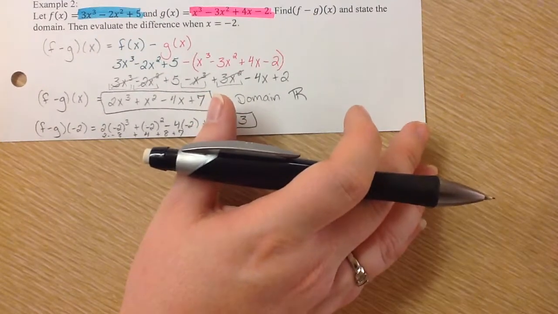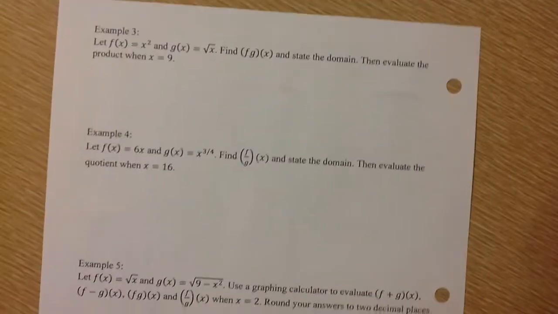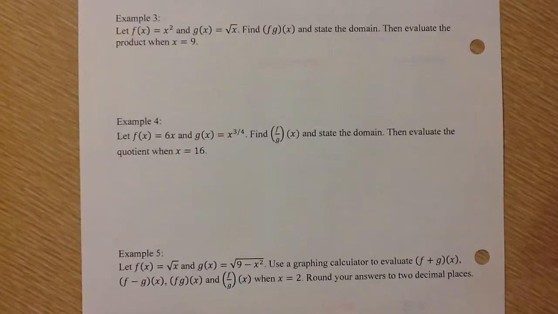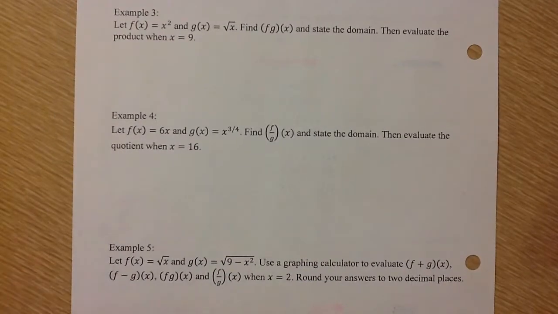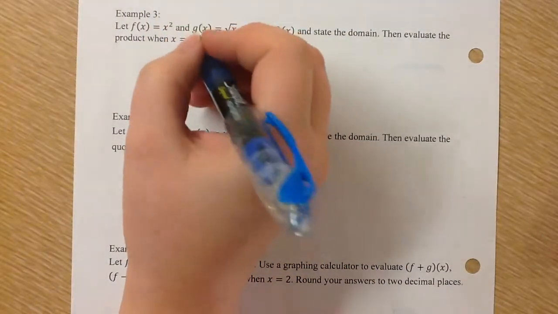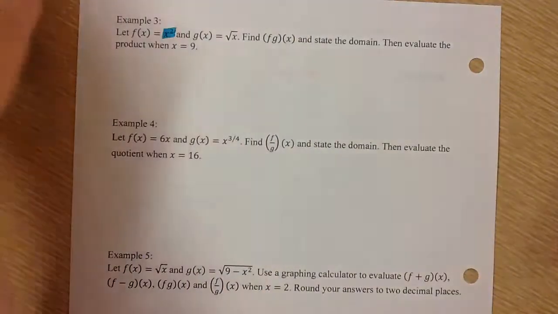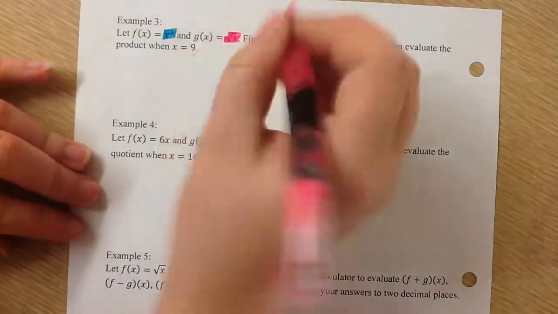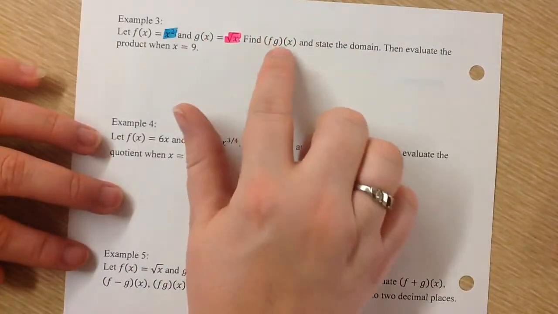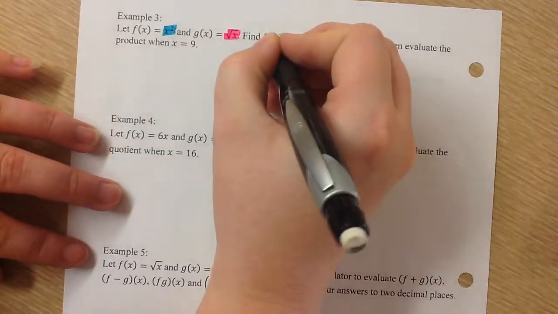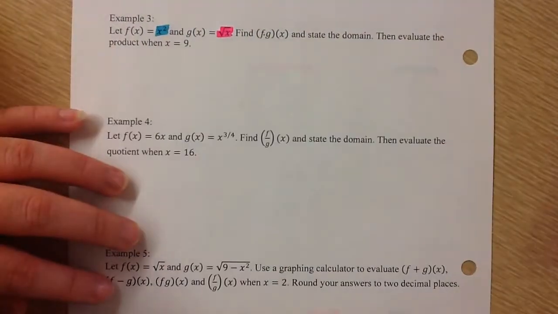Okay. All right. Example 3. Okay. Let f of x equal, so there's my f of x, x to the second. G of x equals square root of x. Find f times g of x, because there's the times in between there, and state the domain. Then evaluate the function.